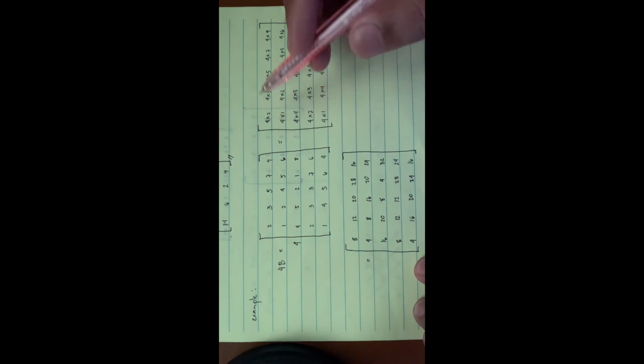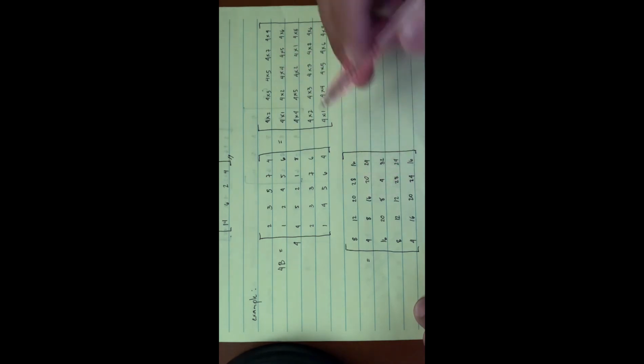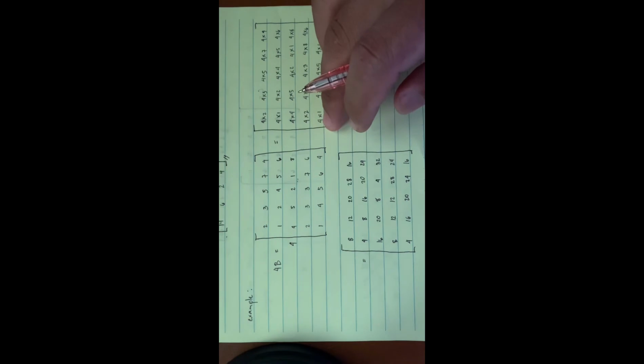Same procedure lang din, gaya ng ginawa natin doon sa naunang example. 4 times 2, 8. 4 times 3, 12. 4 times 5, 20, and so on. This is our answer.